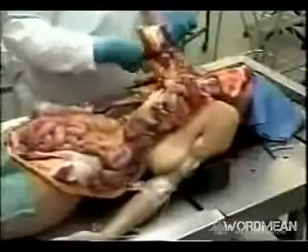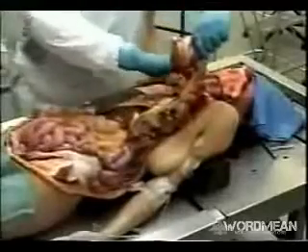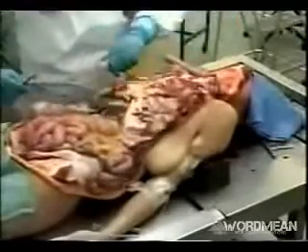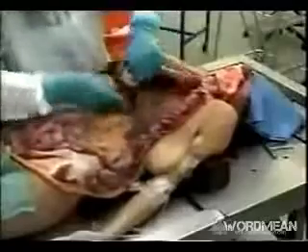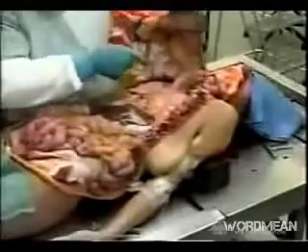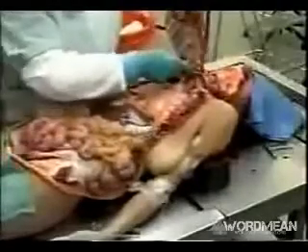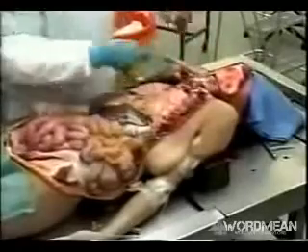Now the ribs are being cut so that the chest cavity can be exposed. Now he's also cutting the next portion of the diaphragm and reflecting back the chest plate in order to expose the heart and lungs. And now you see the heart and lungs in place.